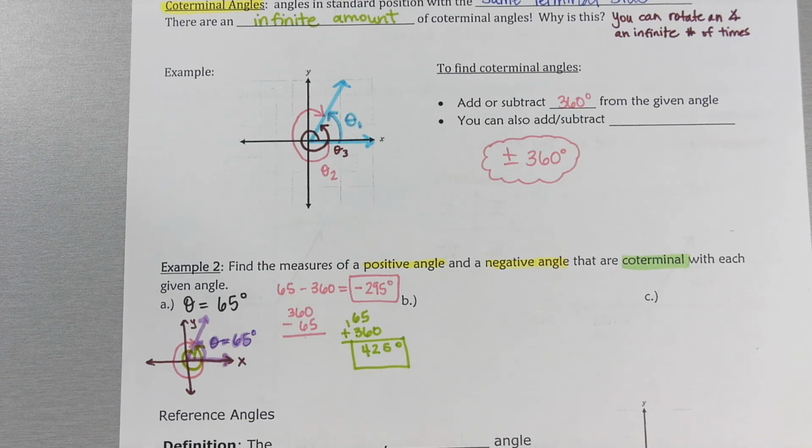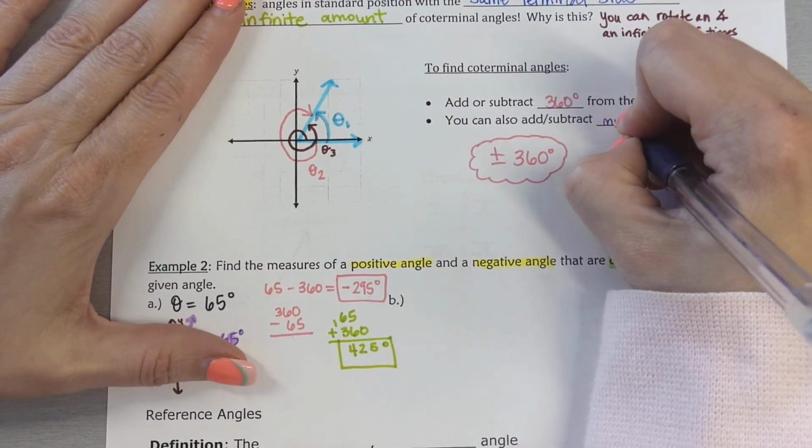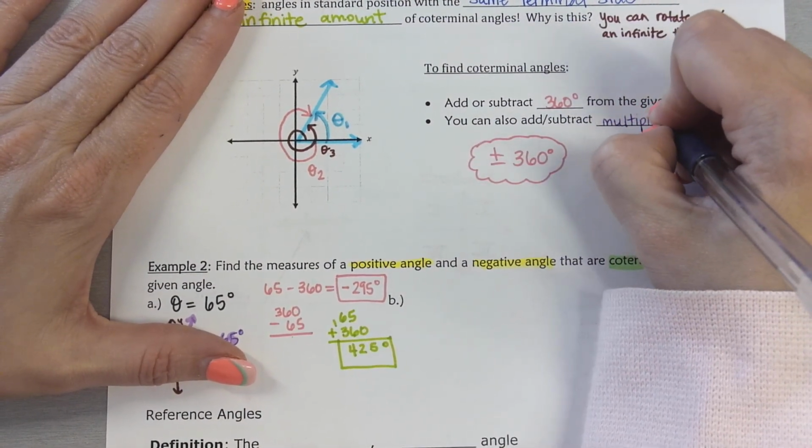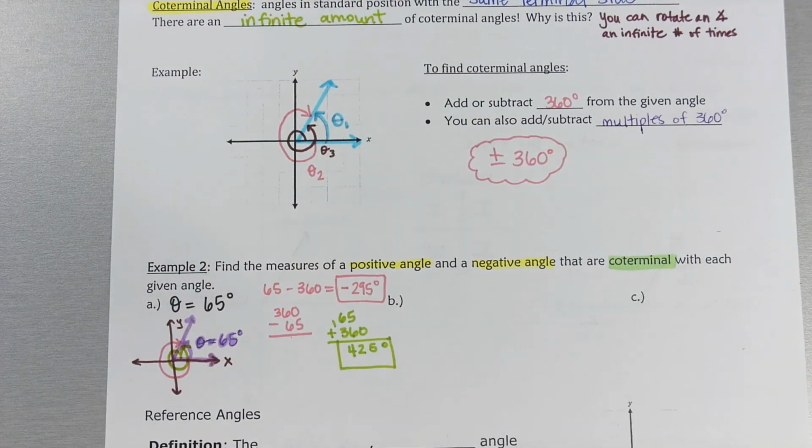Okay, now you can also add or subtract multiples, but honestly, you're not usually going to do that. Usually what you're going to do is add 360 twice or subtract 360 twice. You aren't going to use the multiples, but you could.